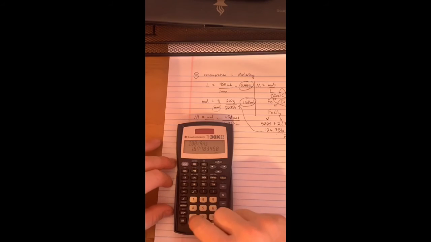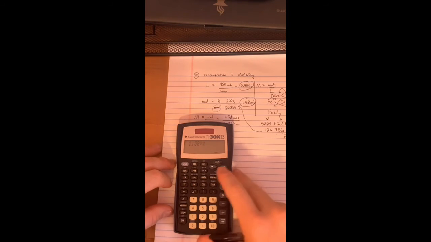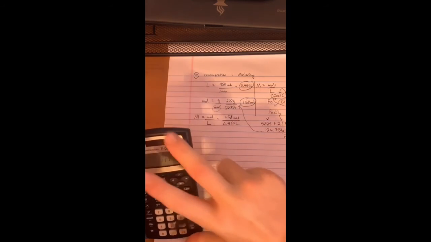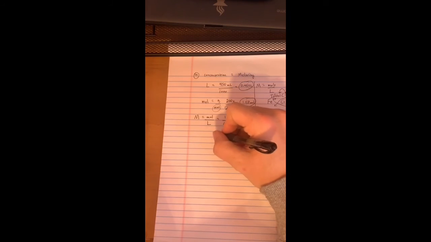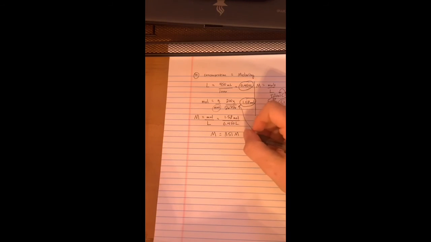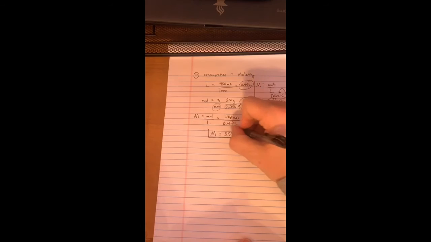That is the definition of molarity. So what we do is we do 1.58 divided by 0.450 gives me 3.51. Okay? So my molarity is 3.51 molar of iron 2 chloride. Just like that. That's how you calculate it.